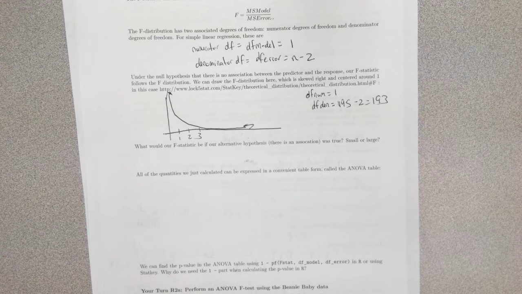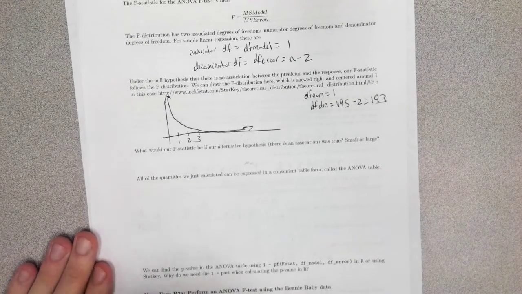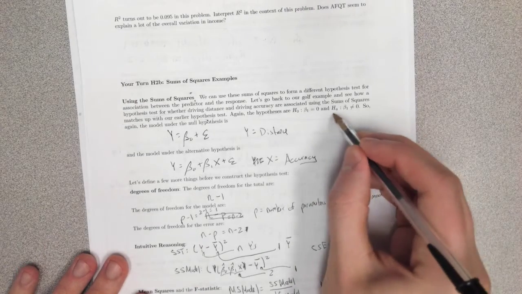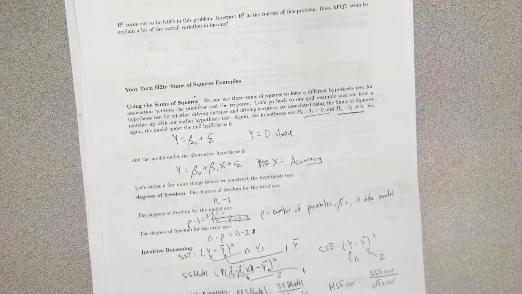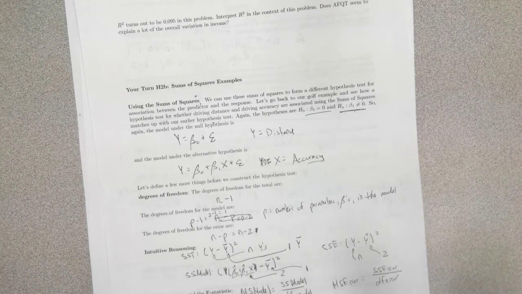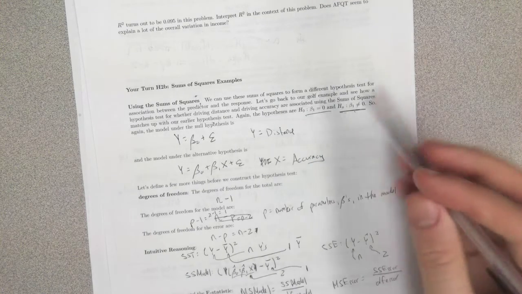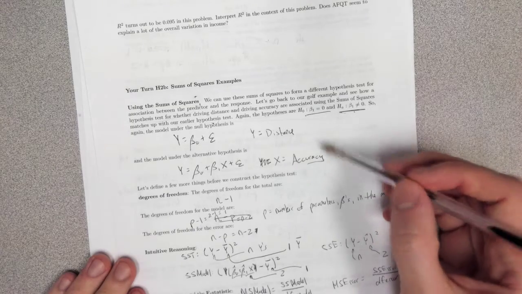All right, so kind of picking up where we left off with this F-test. Back to our hypotheses, we're testing to see whether our slope coefficient is different than zero. In other words, we're testing to see if there's an association between our explanatory and our response.